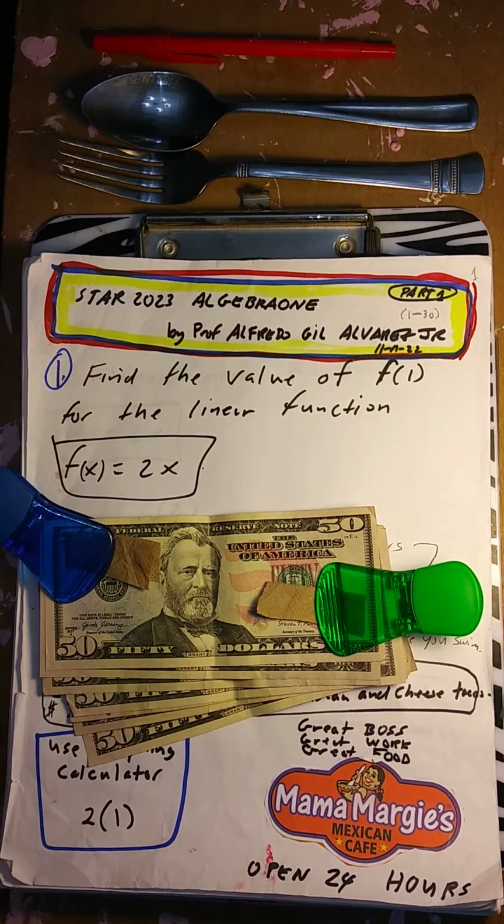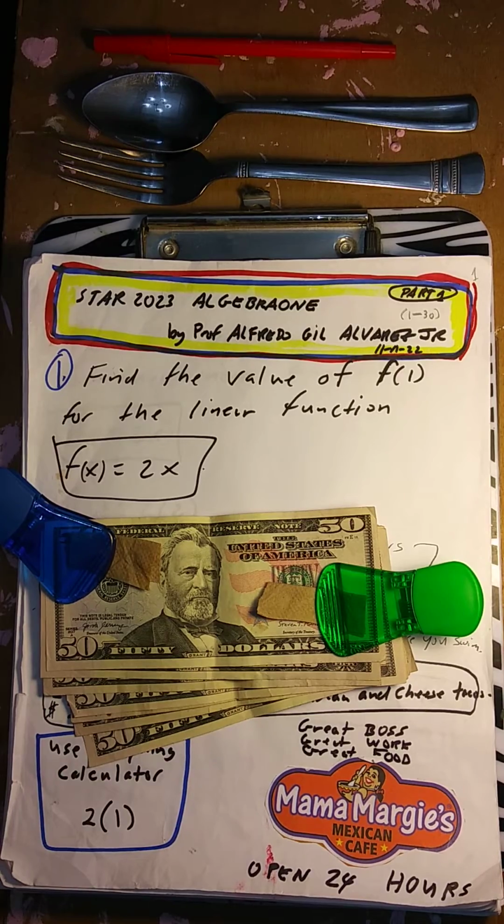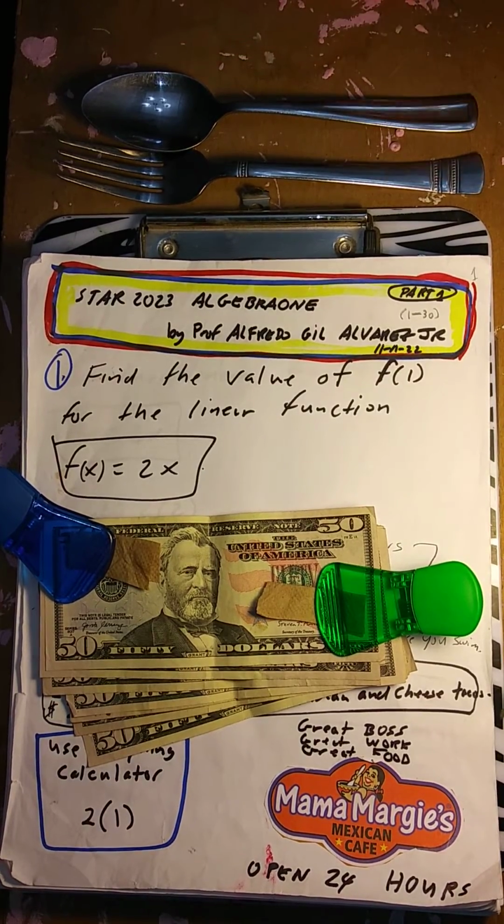All right, first question says, find the value of f of 1 for the linear function f of x equals 2x. So how are we going to do that?